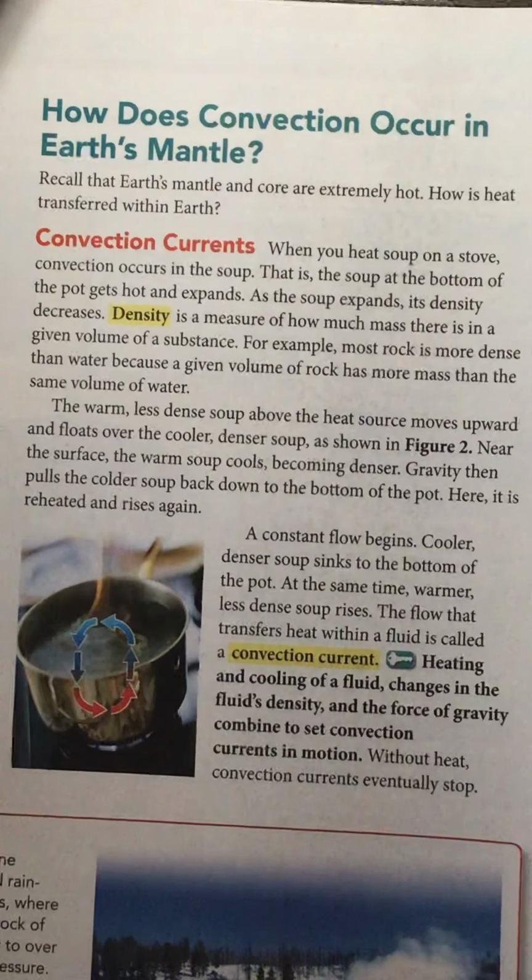So that heat's moving. Near the surface, the warm soup cools, becoming denser. And then when it's heavy and dense, it goes down. Gravity then pulls the colder soup back down to the bottom. Here it is, reheated and rises again. A constant flow begins.